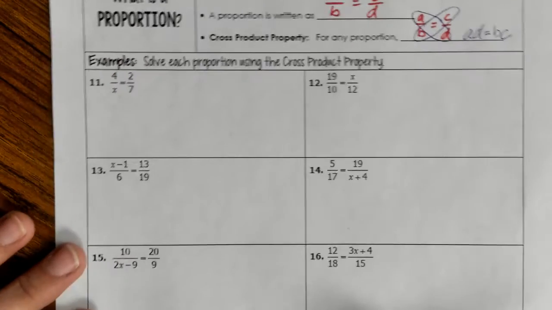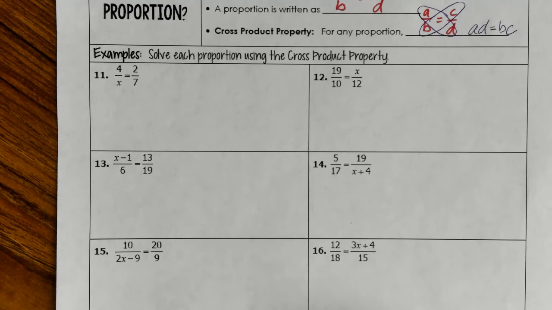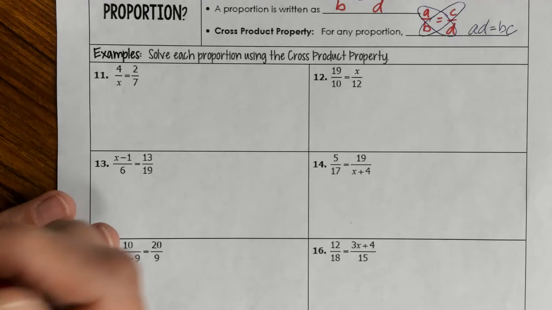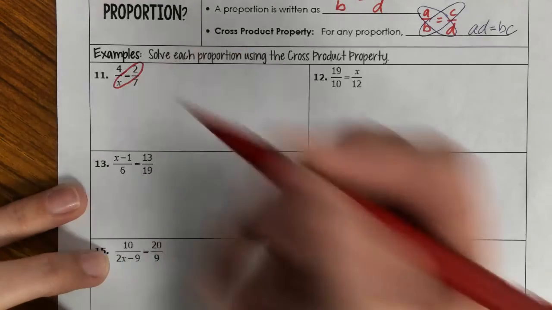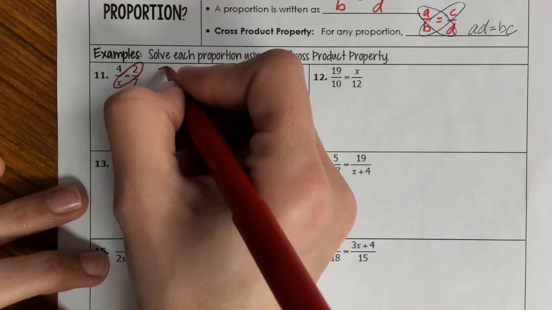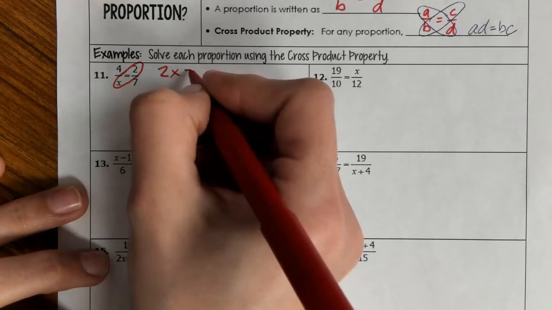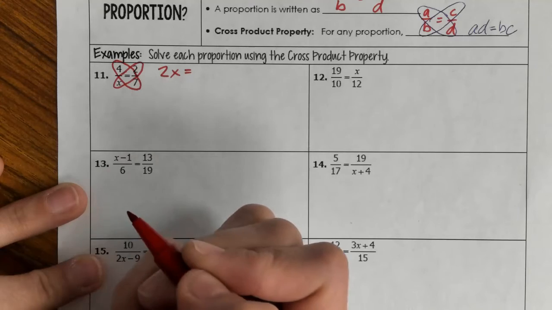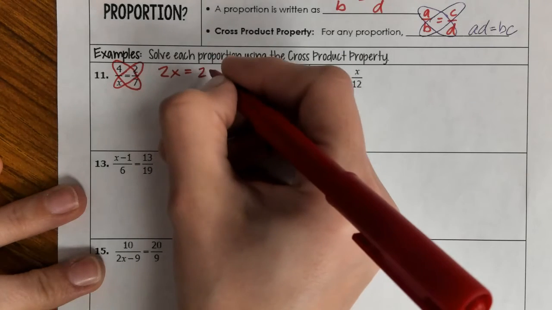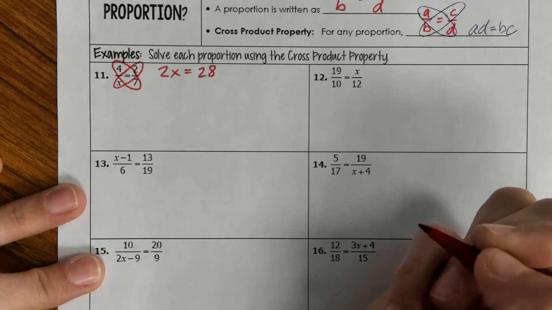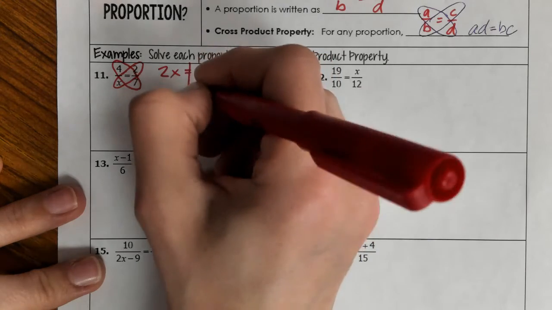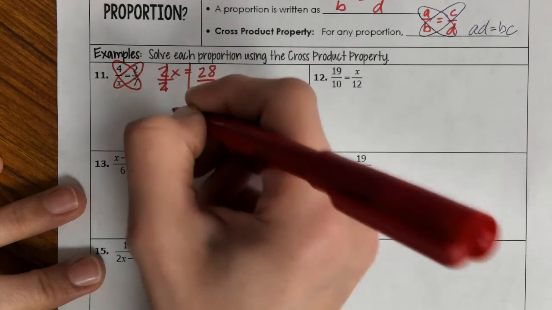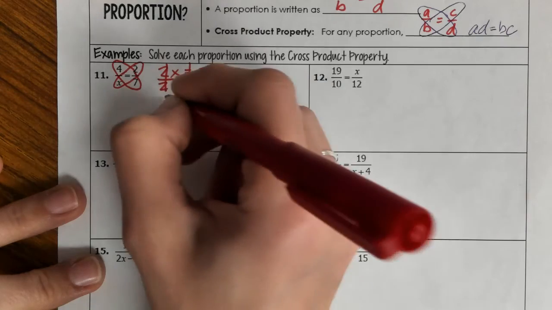Sorry about the numbering here, it's kind of off, but for the first one we're going to cross multiply. I always suggest that if you only have a variable in one place, you start with the variable. So we cross multiply 2 times x, which gives us 2x. On the other side, 7 times 4 gives you 28. Then you divide. This is a very simple, basic proportion. Divide both sides by 2, and we find that x equals 7.